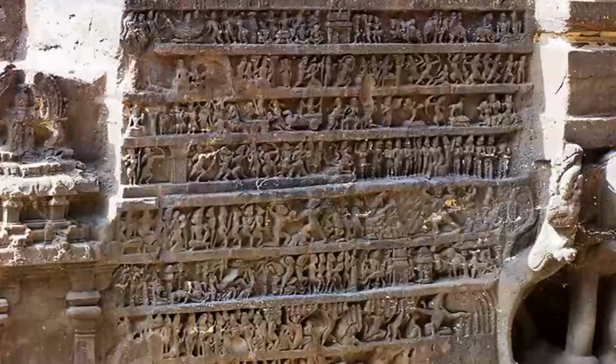I mean, this particular narrative structure reminds us of the comic strip format, but without the vertical frame divisions. So, it is very interesting that in order to accommodate all the finer details, all the smaller details of the narrative, and in this case it is Mahabharata, sometimes it might also be Ramayana.